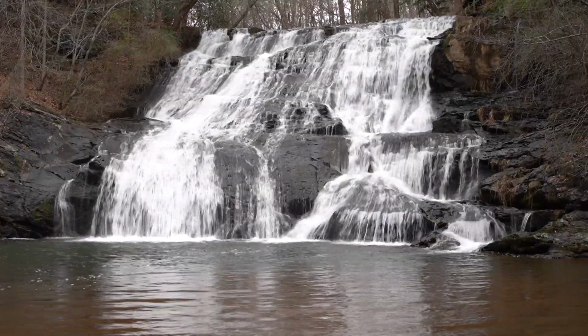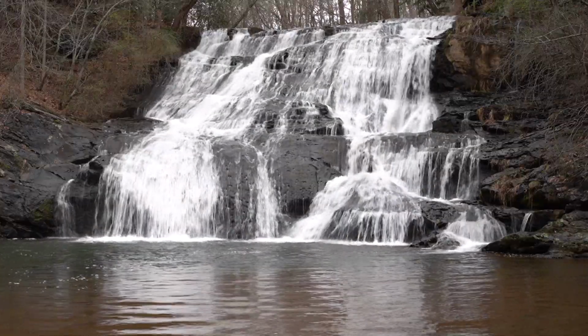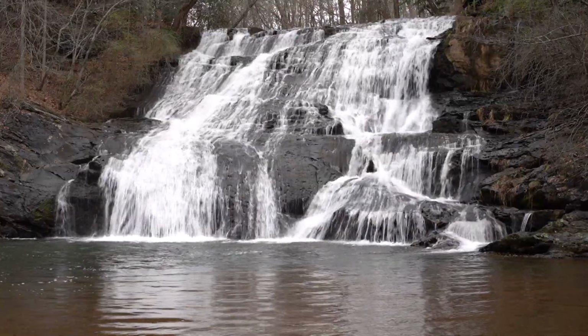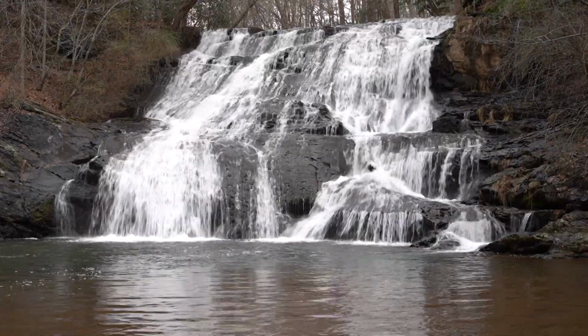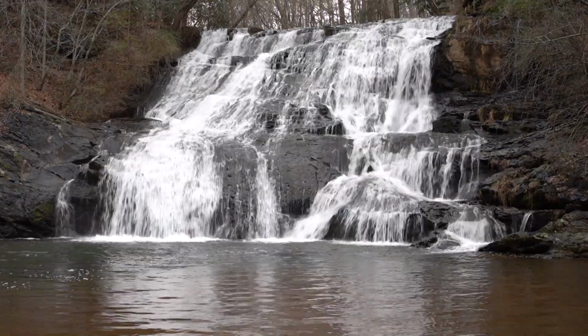Woods Photography. I'm behind the camera instead of in front of the camera. We're at Camp Glisten at Cane Creek Falls in Dahlonega, Georgia. And it's a really neat place.